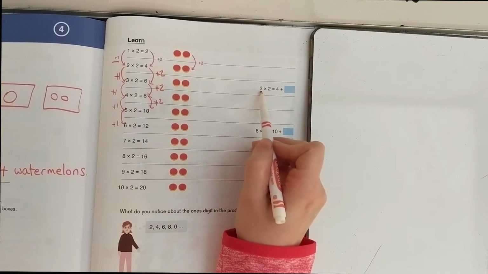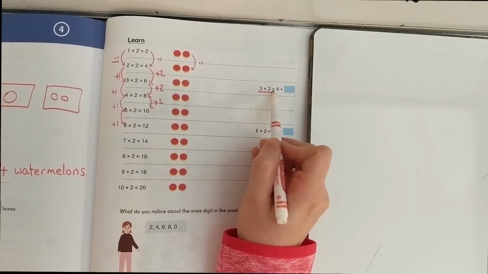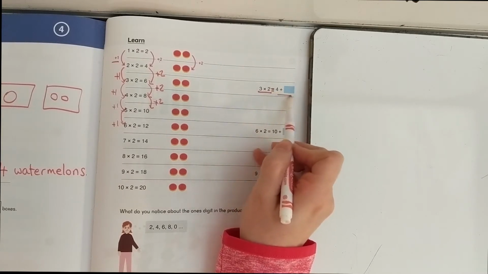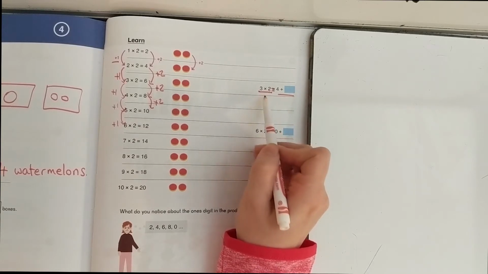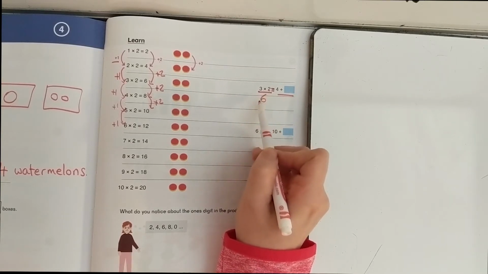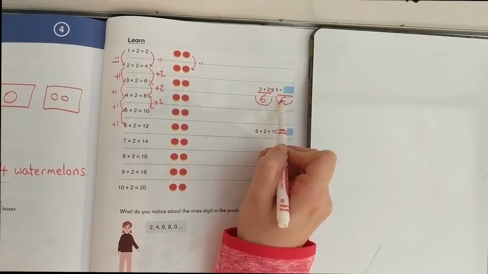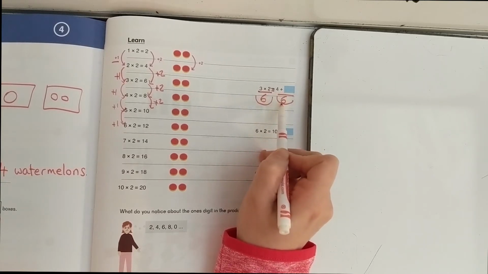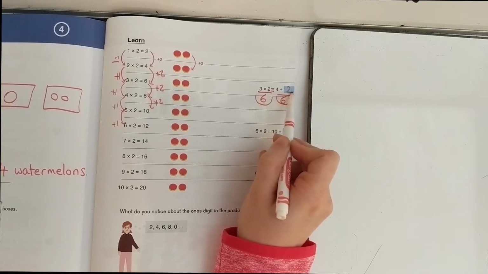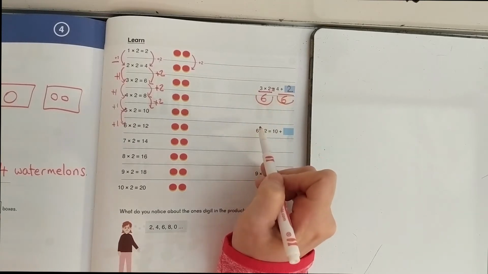Here it says 3 times 2 is equal to 4 plus what? 3 times 2 is 6. We know that if this side of the equation is 6, this side also has to be 6. 4 plus what number gives us 6? 2. 4 plus 2 is 6.